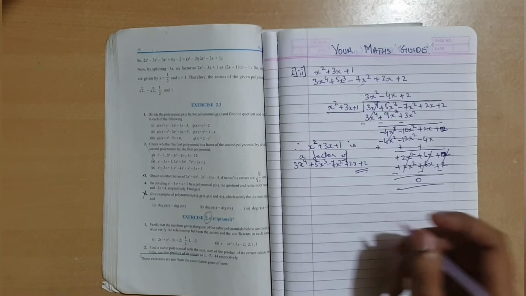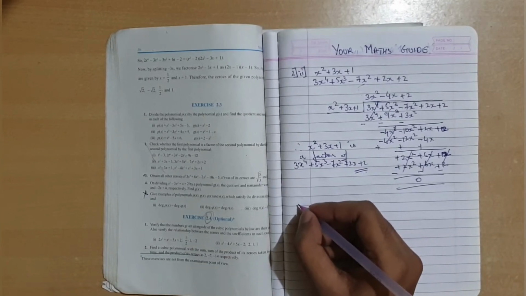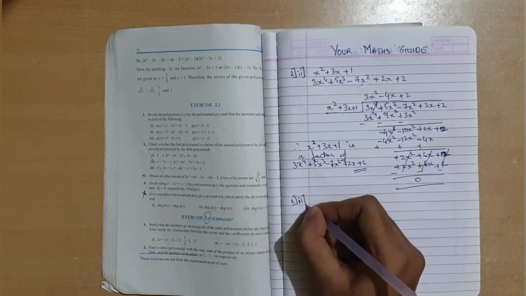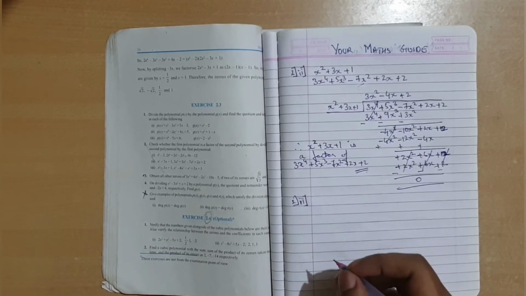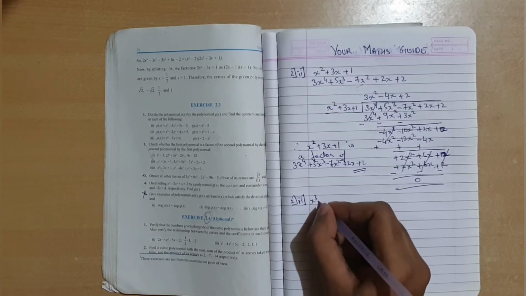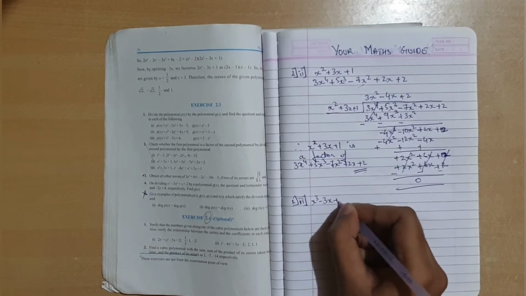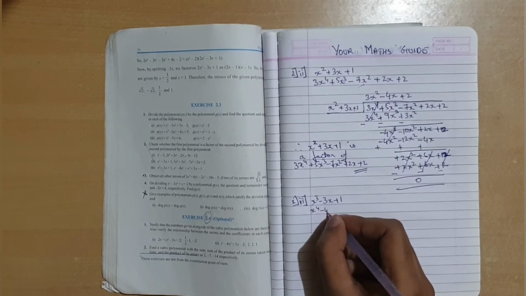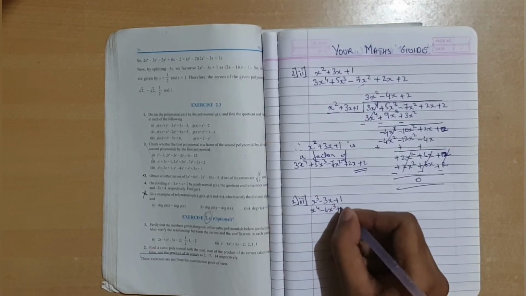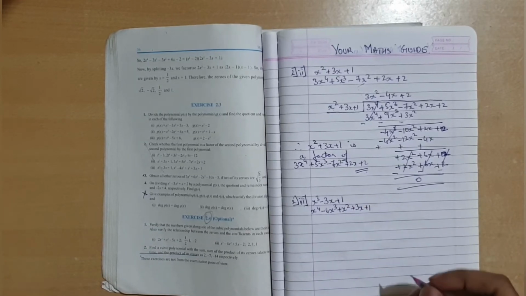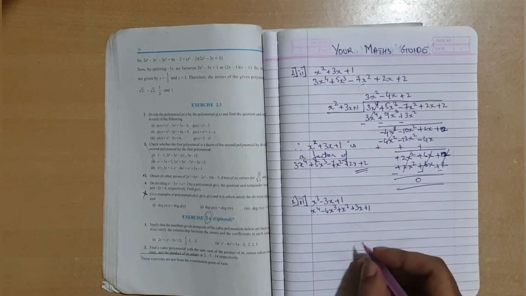So now let us go to the third question of second main. Third question. Okay, so what is the first polynomial they have given us? x cube minus 3x plus 1, and the second is x raised to 5 minus 4x cube plus x square plus 3x plus 1. So let us divide this with this.